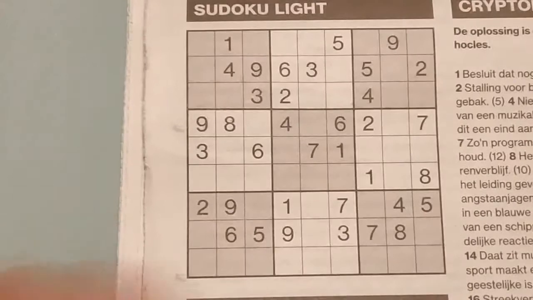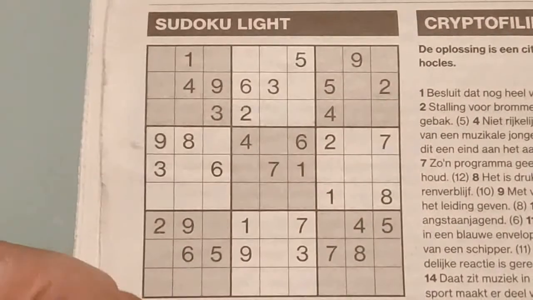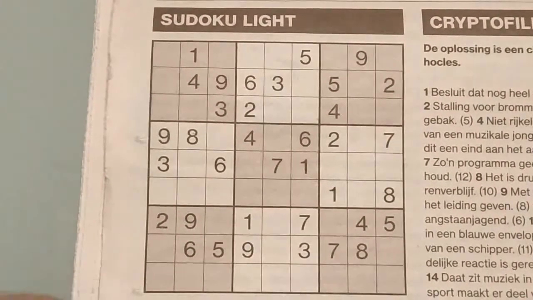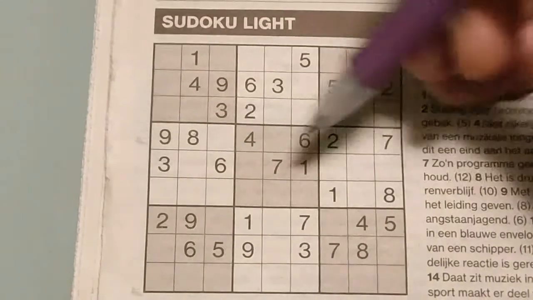But we will begin with a light Sudoku. So let's get started.